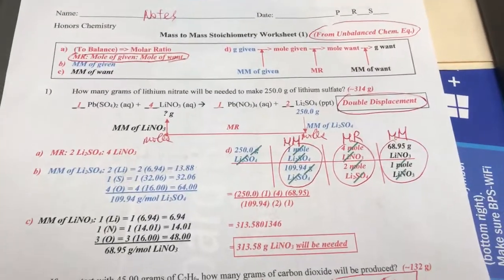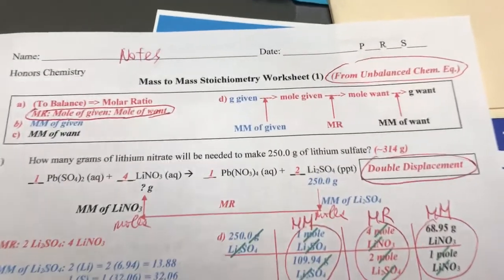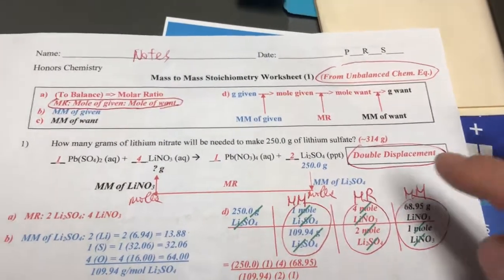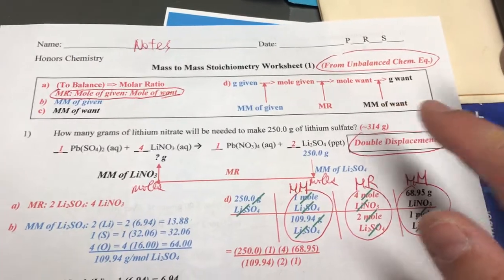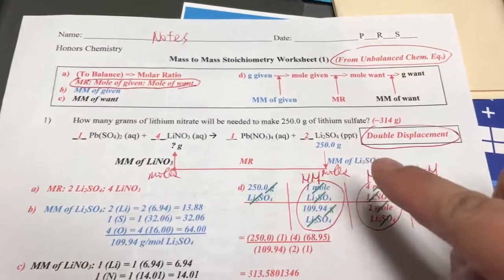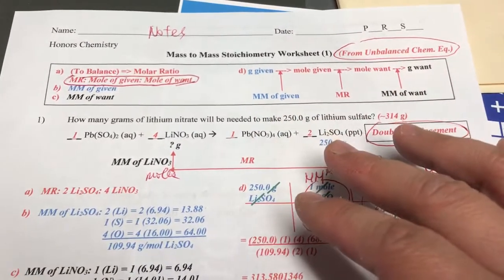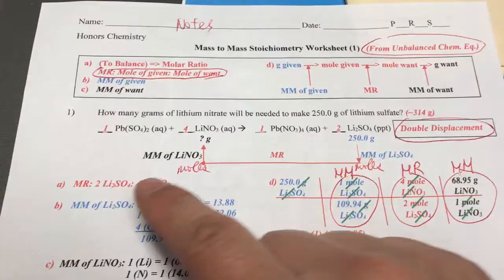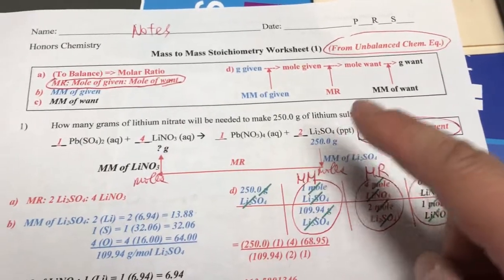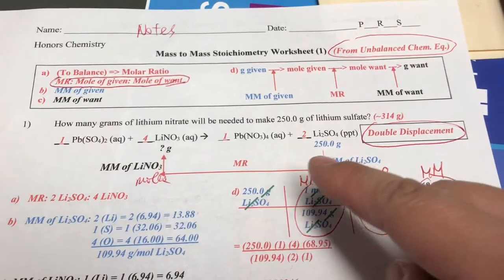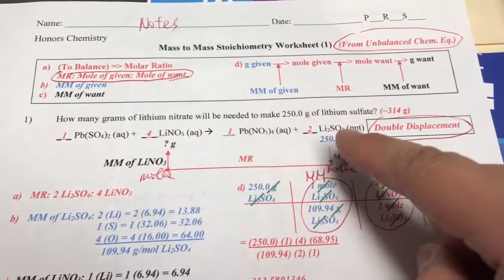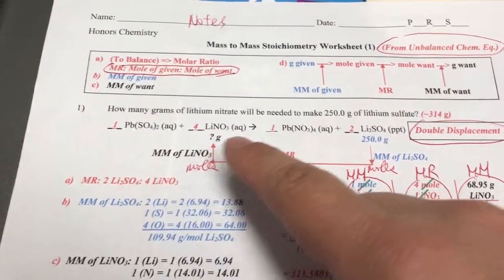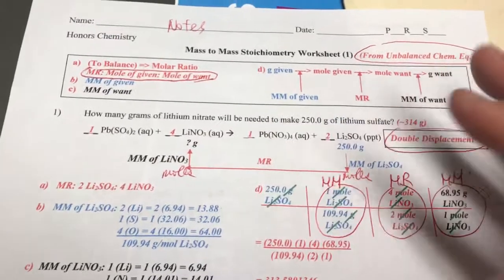Alright, so I'm doing the mass to mass stoichiometry worksheet 1. Now this worksheet 1 comes from an unbalanced chemical equation. It means that I will give you an equation not balanced, but at least I give you the product. If I give you one mass, can you find the other mass? And again, this is not necessarily reactant to product or product to reactant. It can be any combination, reactant to reactant, product to reactant, back and forth, okay?